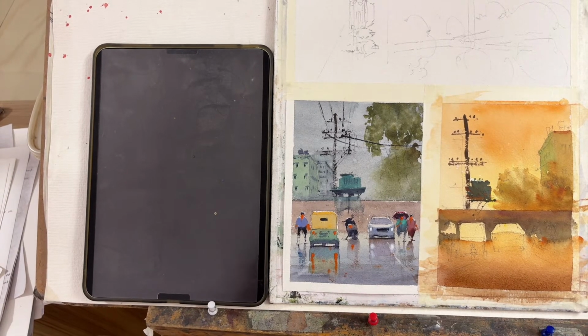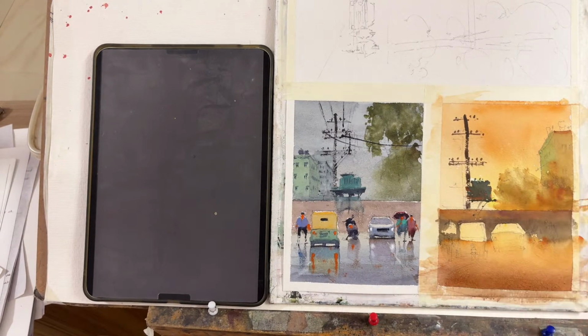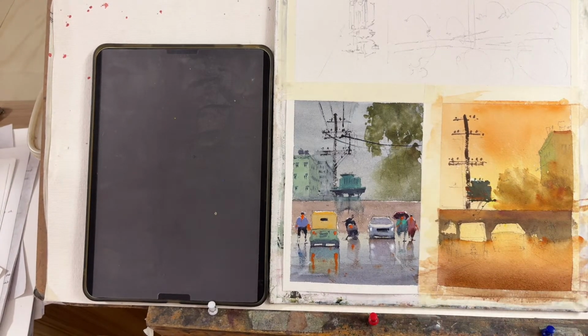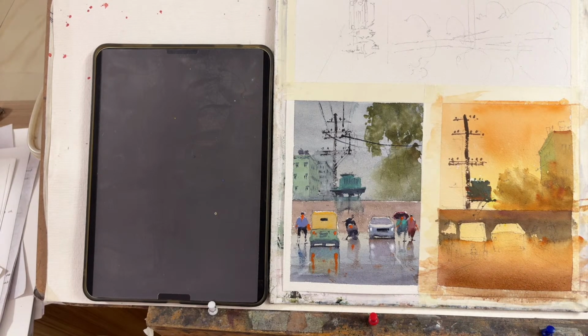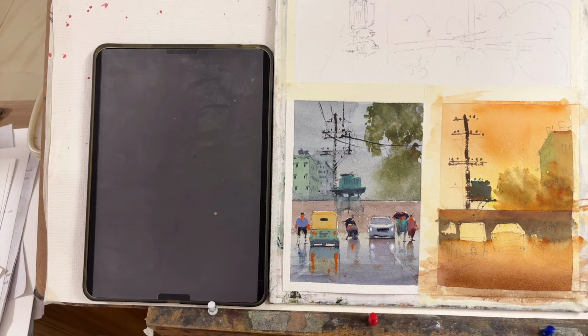See, if you are asking how to maintain the color freshness, I would say don't do too many layers, particularly wet on wet, when the surface is wet. Don't do too many wet on wet layers, so that it doesn't become muddy.